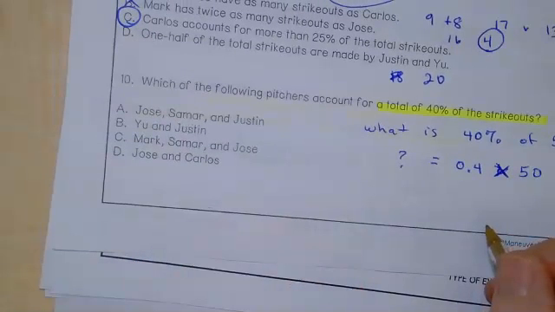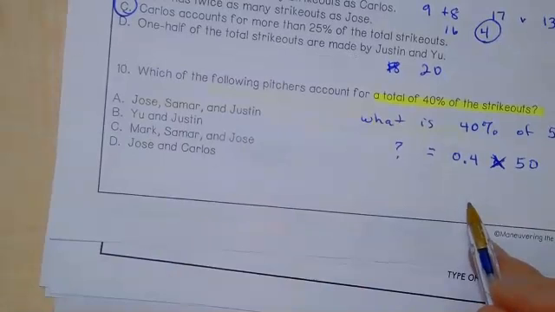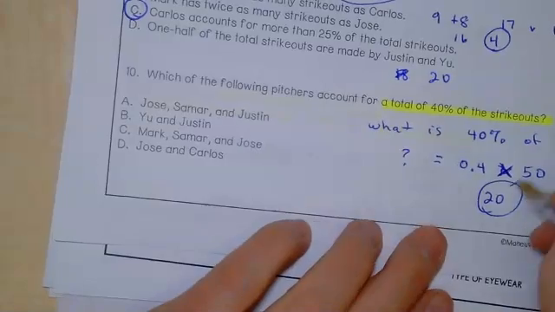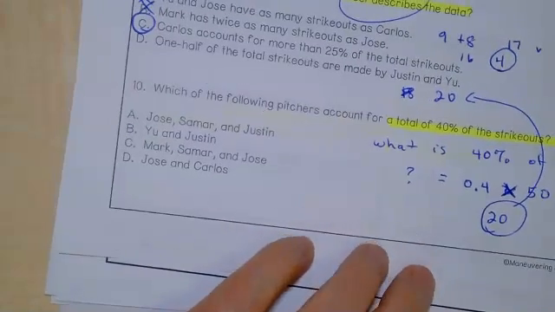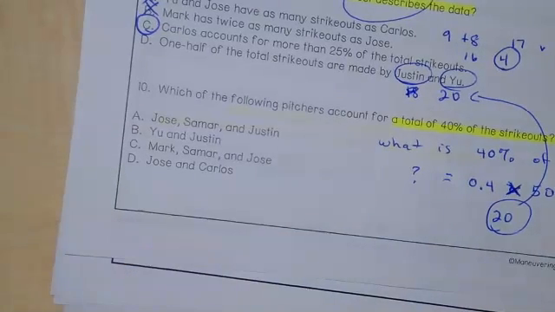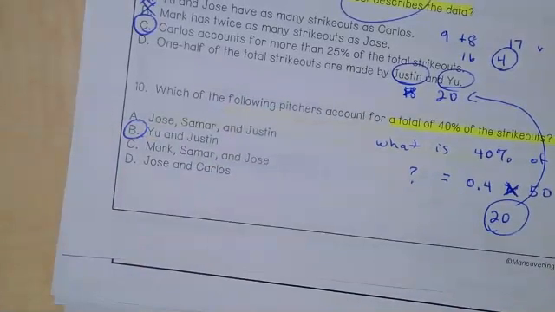I want to make Emily's point, but we need to know what number this would be. 20. Now, I'm taking Emily's point back to here, because these two made 20 of the strikeouts, right? So we don't have to figure out what everybody else did. But 20. Guys, listen, we have questions.